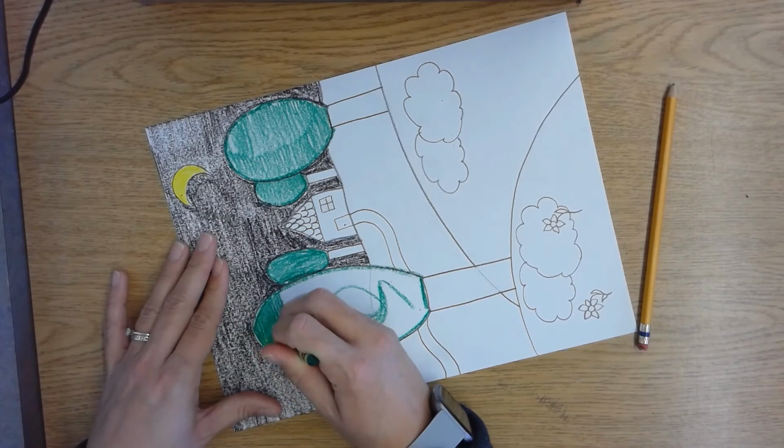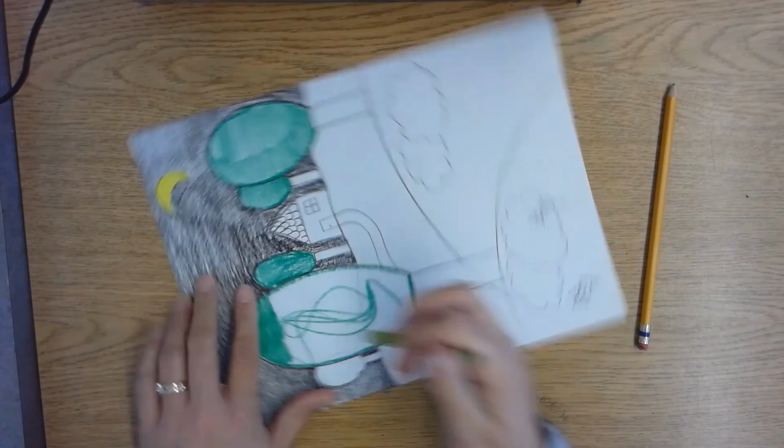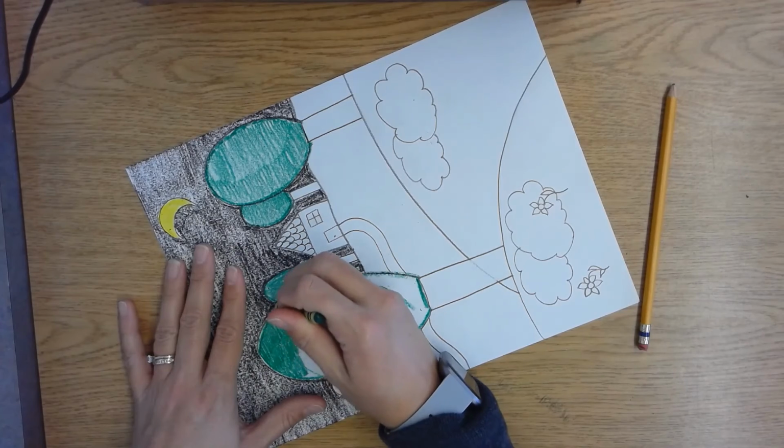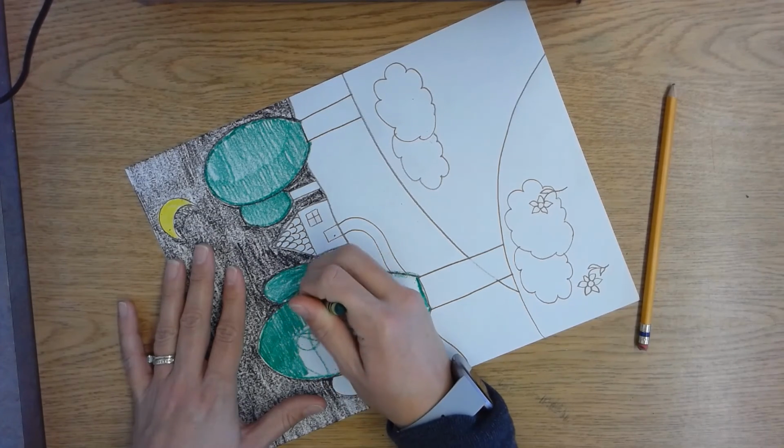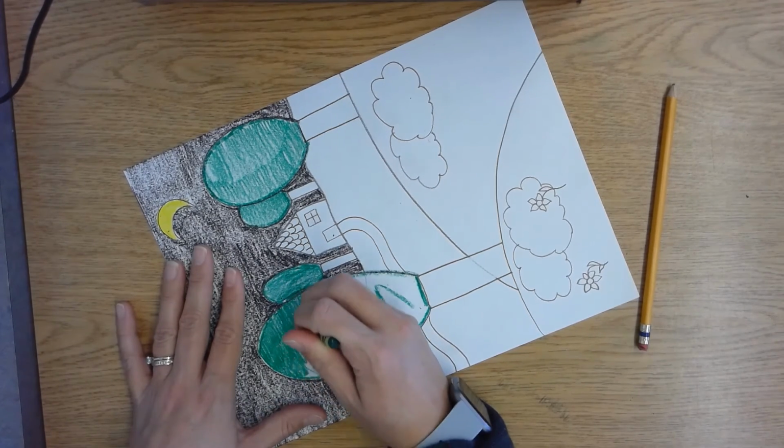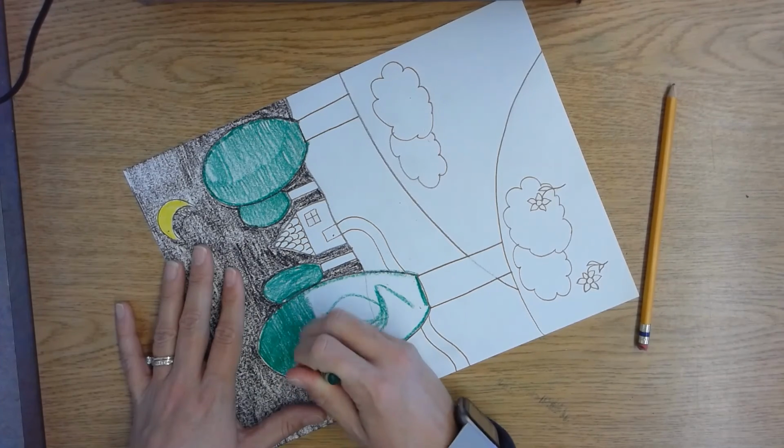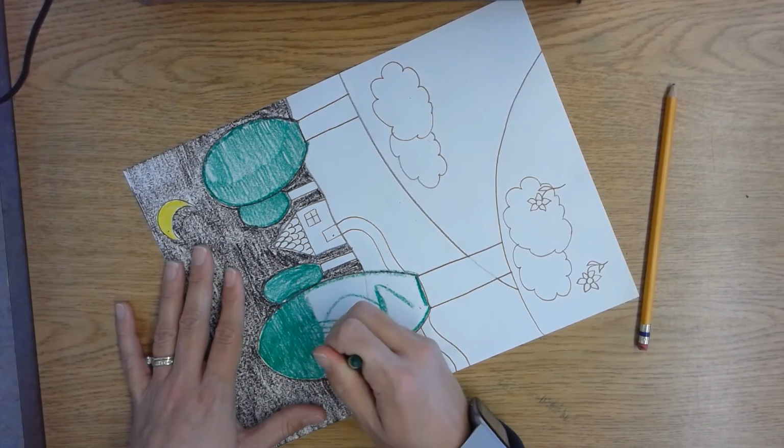So if you accidentally colored in like this a little bit, we don't want to mow the lawn like that. We don't want to color like that. So then we just go back over it. There we go. We get it fixed. So you keep coloring with whatever you decided to color with.